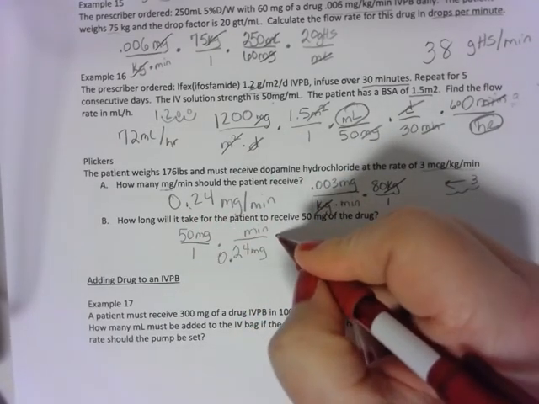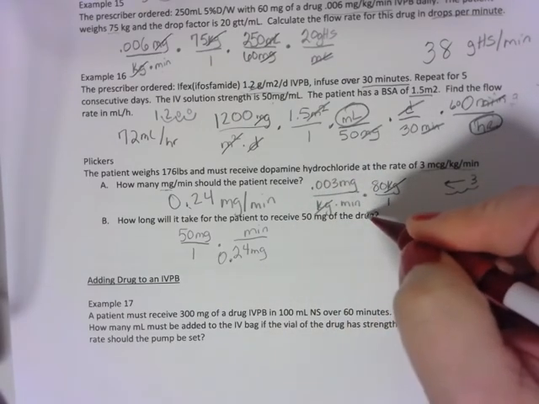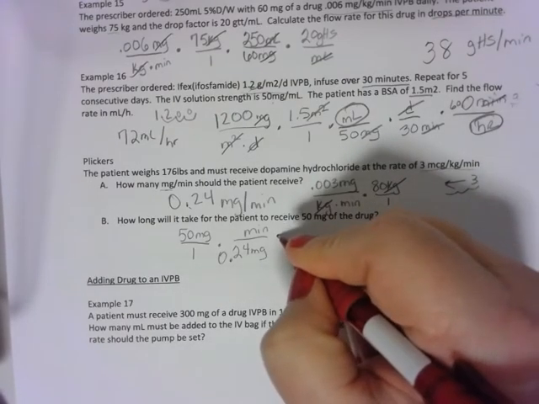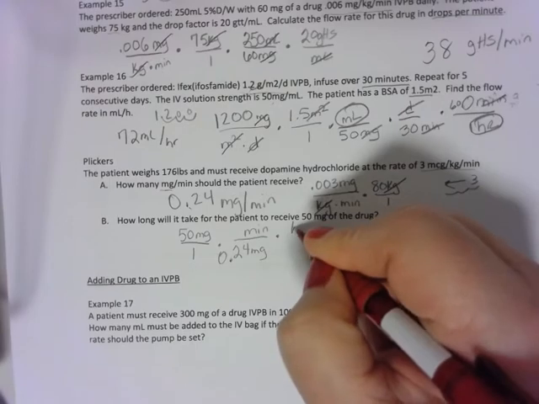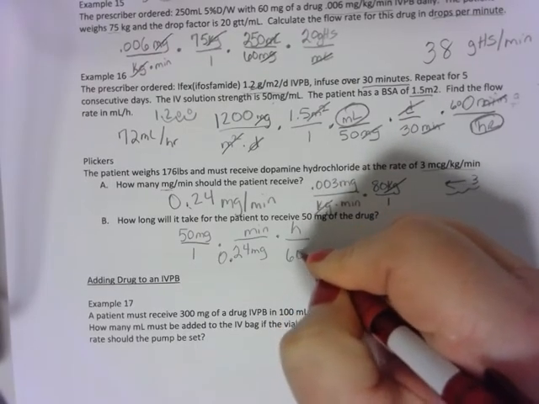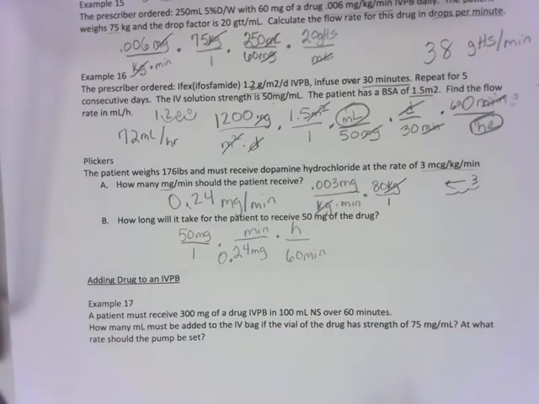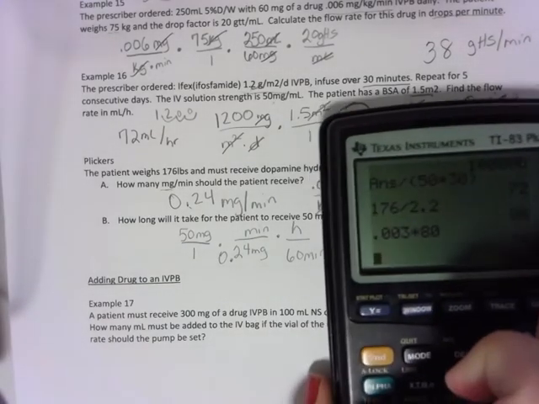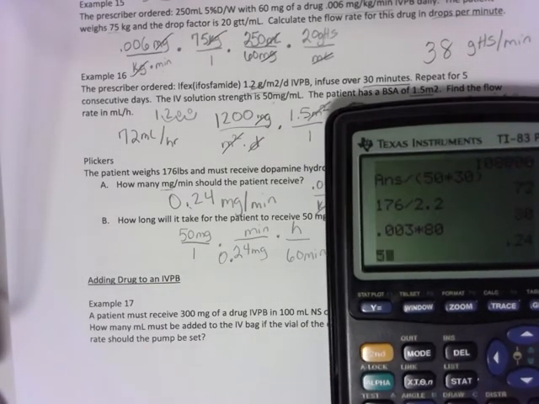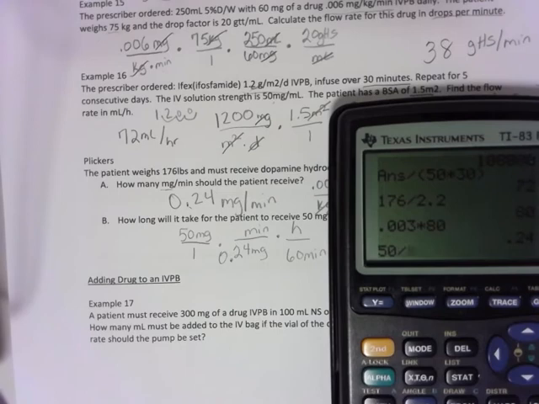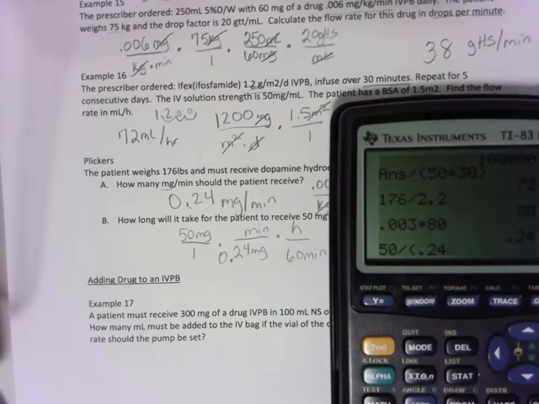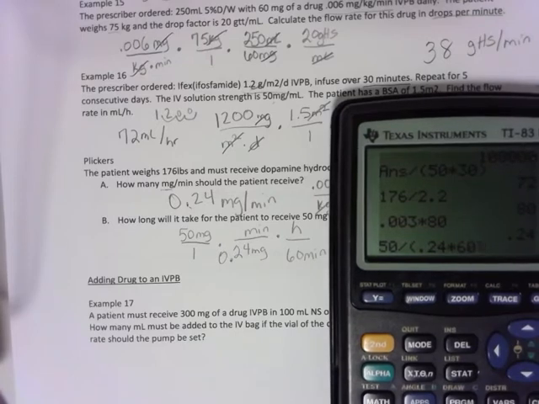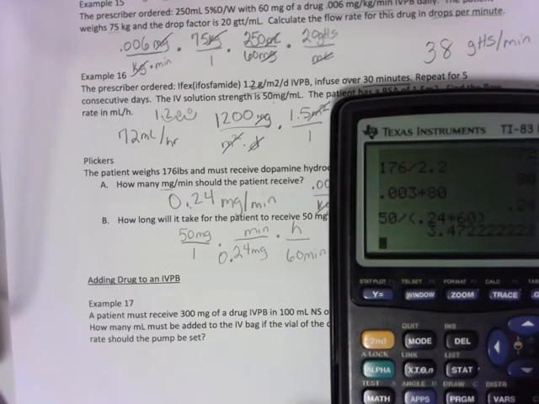And they want it, I'm going to change it to hours and minutes, so I'm going to do hours over 60 minutes. So now I do my 50 divided by parenthesis 0.24 times 60. And I get 3.47.